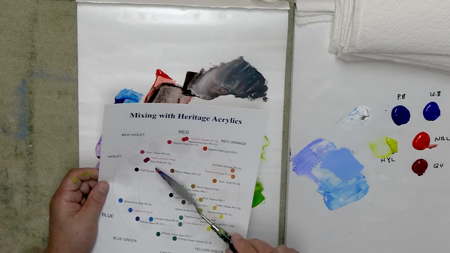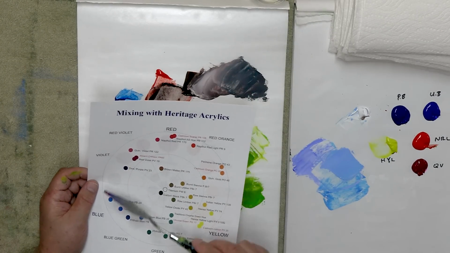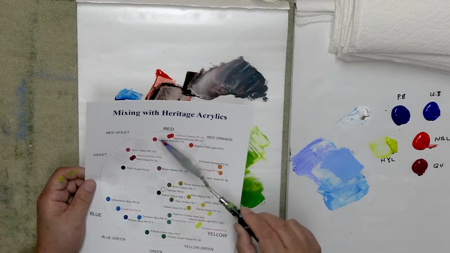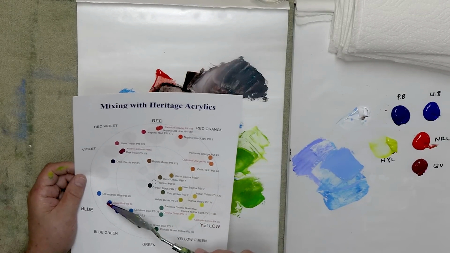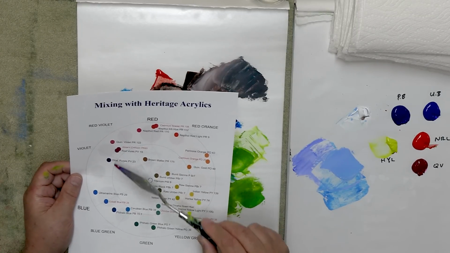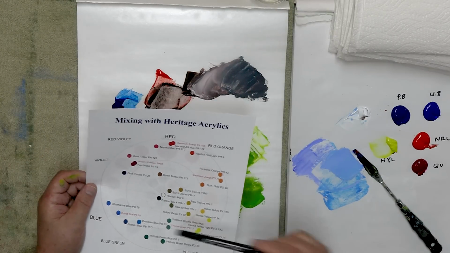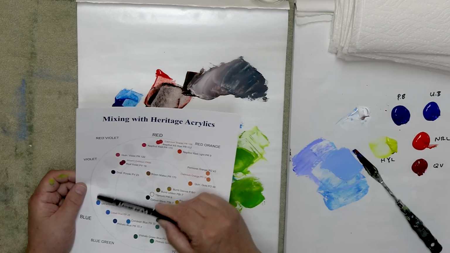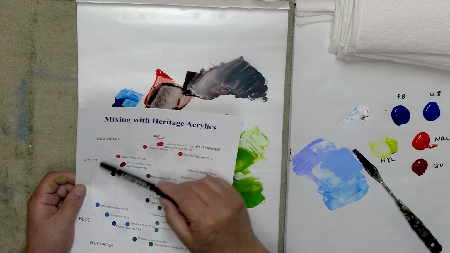So if I mix ultramarine blue and Quinacridone Violet, which is right there, those two, I'm working between the primary red and the primary blue. If I go over here to phthalo blue, it will still make a violet. And if you draw the lines I showed you before, if I draw a line between here and here, the violets I make along this line are out on this side.